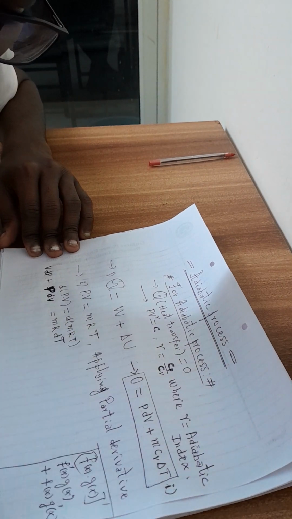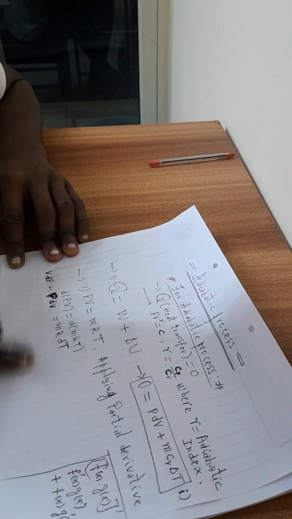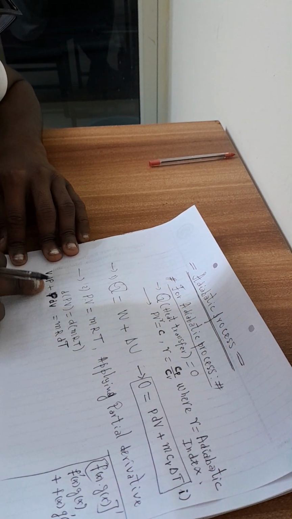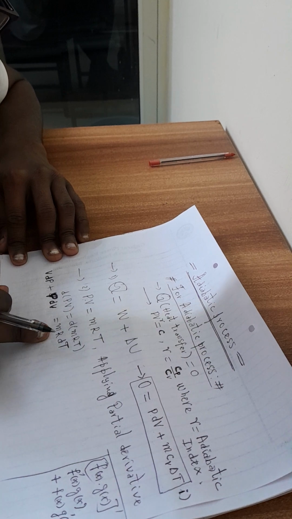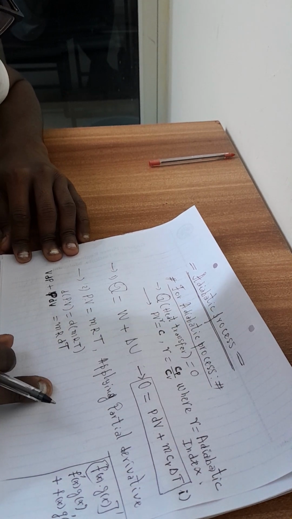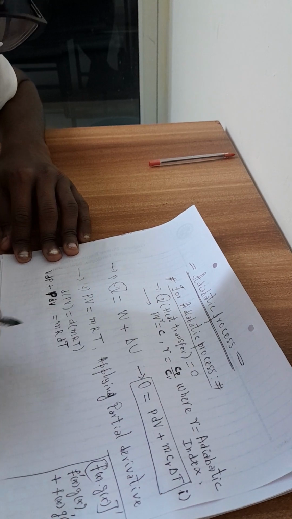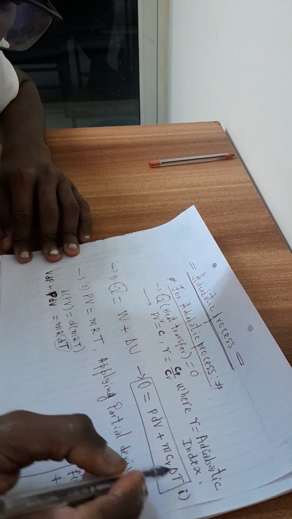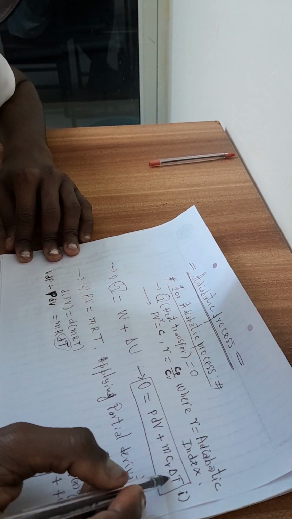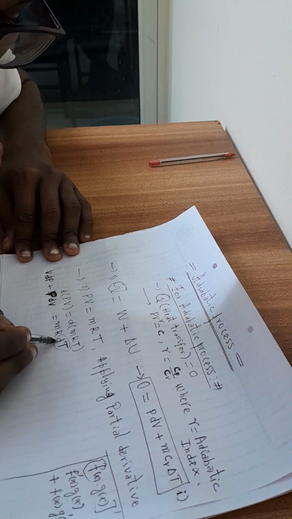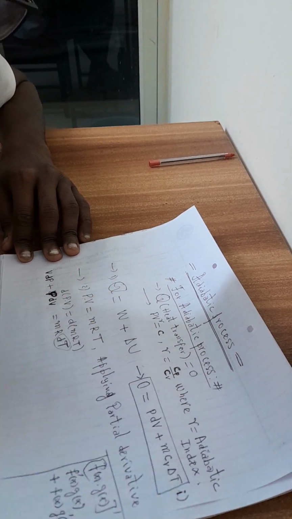So we apply this derivative on this one. So d(pv) is equal to v dp plus p dv, which is equal to mR dT. Nice. What we are going to do here: see, here you have dT, and here delta T is also dT. I will just pick up this dT and substitute it in there.